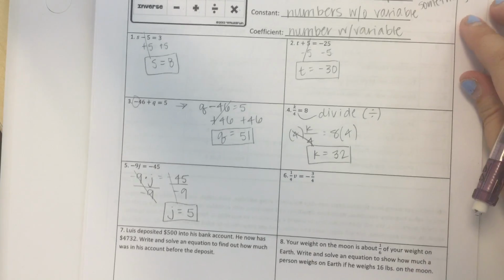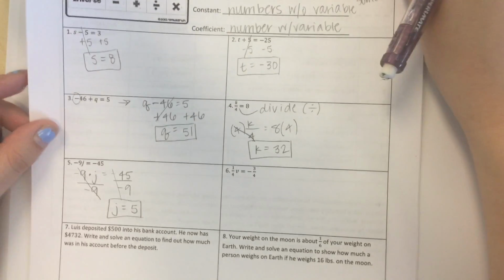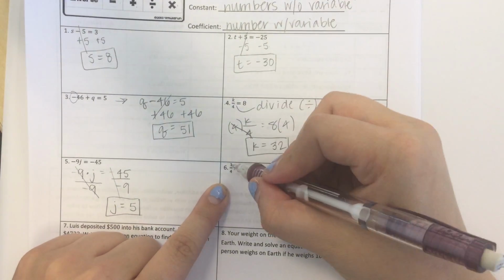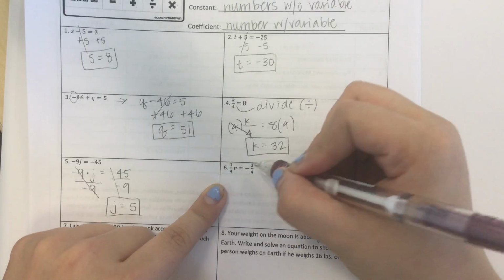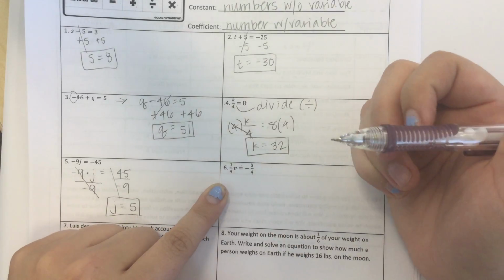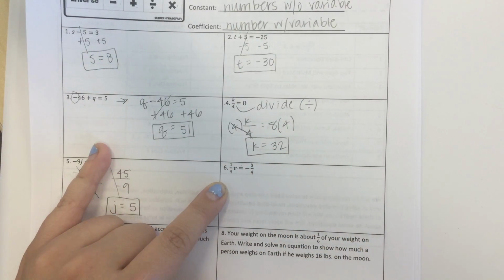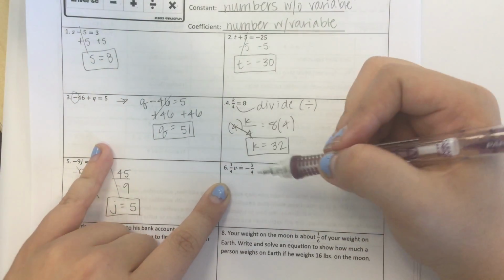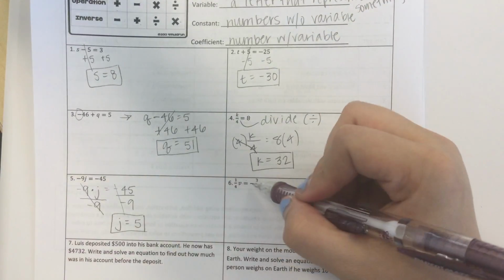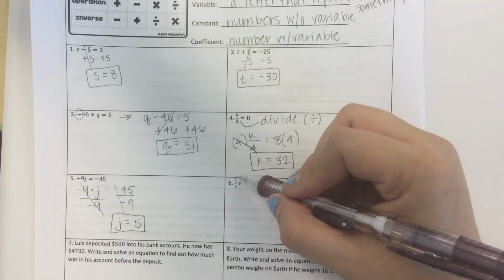Okay, last one before we get to our word problems. 1/4 v equals negative 3/4. Now this has some fractions in it. Don't let the fractions scare you. Fractions are your friend. You like fractions. If I need to beat it into you, I will. Just kidding, not really. So I want to get v by itself.